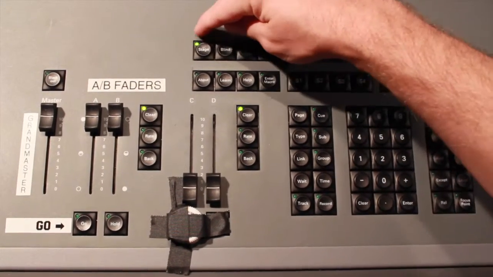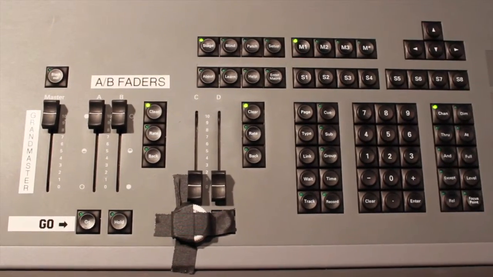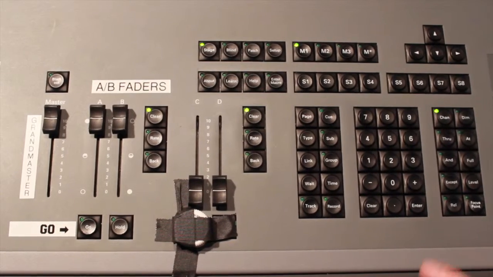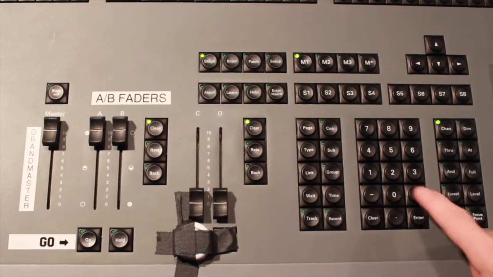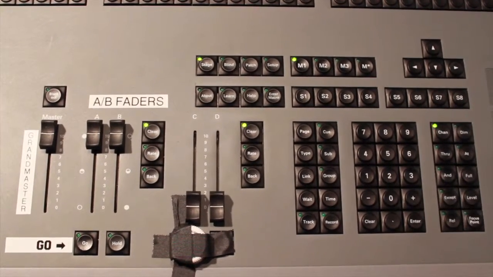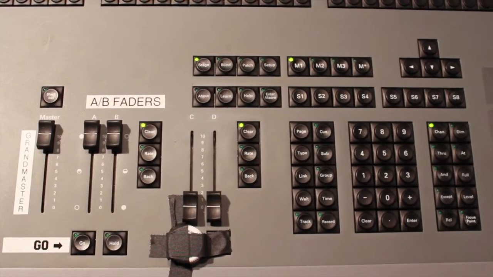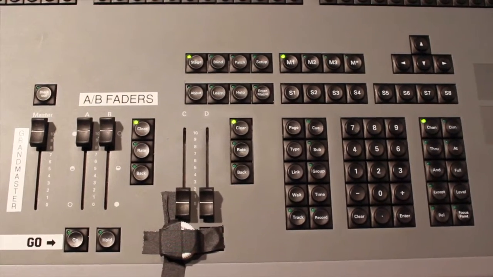Anytime you see the green light illuminated next to the button, that means that's what you've selected. For starters, in the stage view, you can see here that channel has the green light selected next to it. That means if I start typing a number, it's going to assume I'm talking about a channel. In this instance, say we want to turn channels 1 through 9 to full.